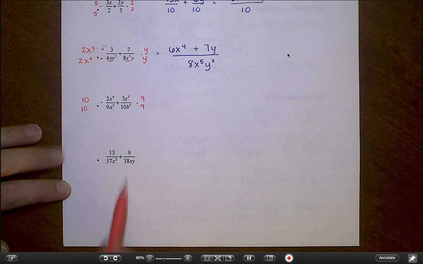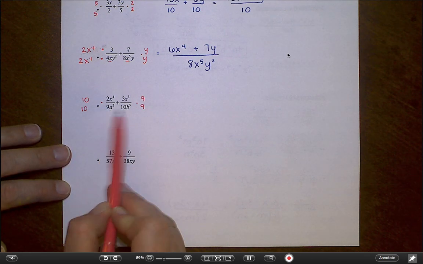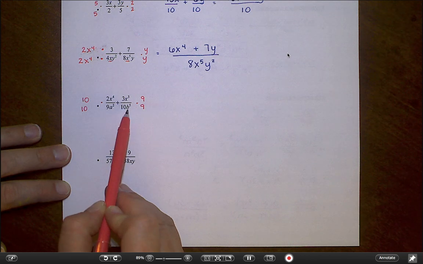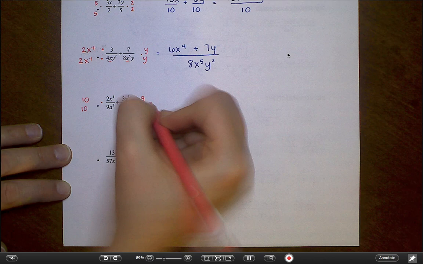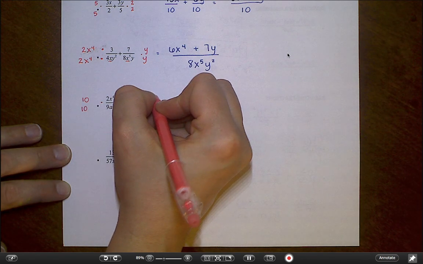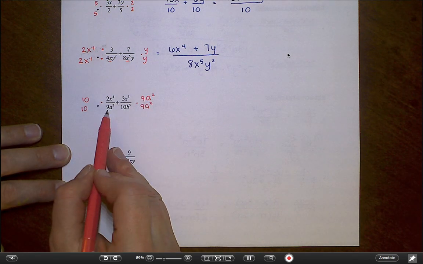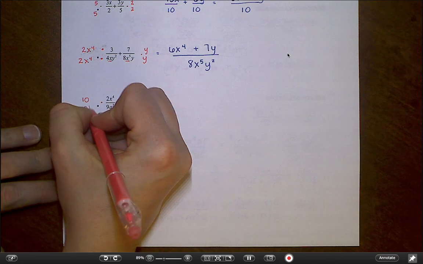As far as variables go, this one has 2 a's and this one has none. So I need to get some a's over here so that these two things can match. This one has 5 b's and this one has none. So this one needs some b's.